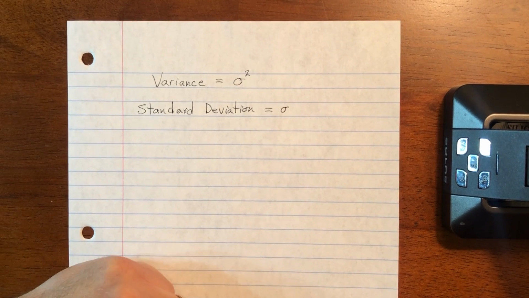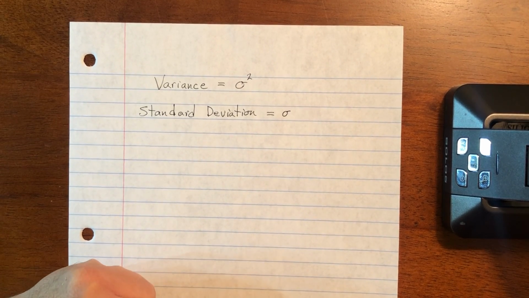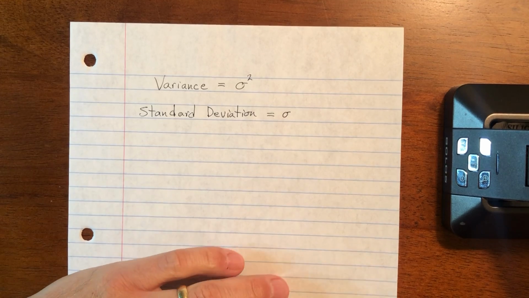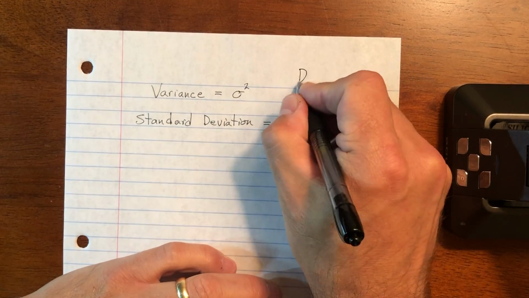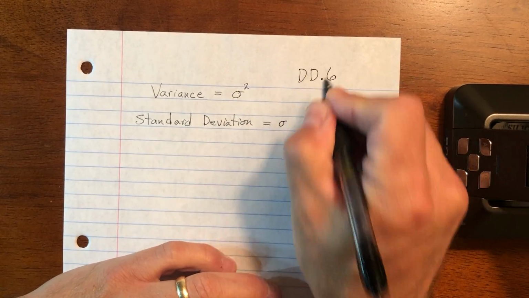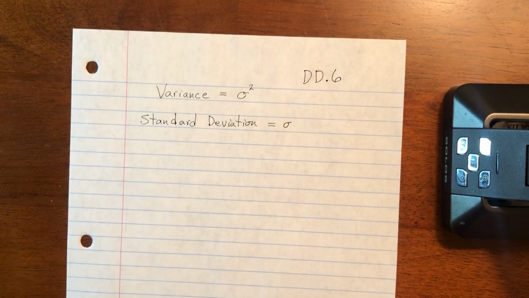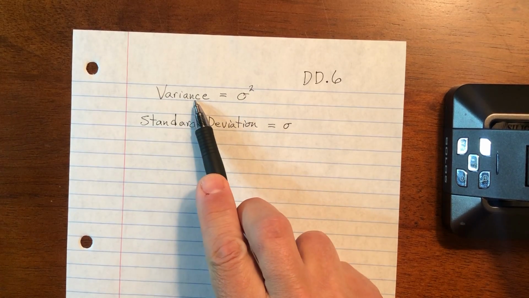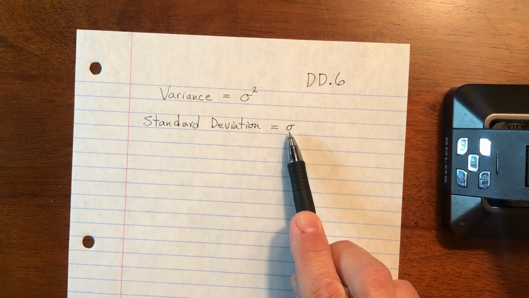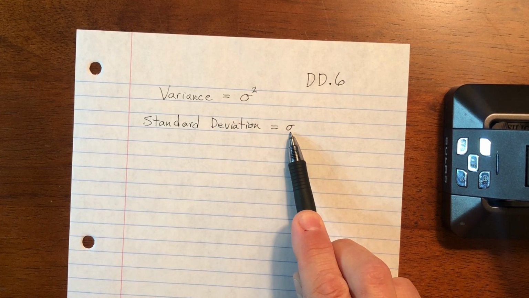In today's lesson, I am going to ask you to do some calculations on IXL, but just like yesterday, I'm not going to ask you to get up to 80% on those. Just do a couple of them. This one is actually going to be DD.6. And basically what you do to find the standard deviation is you calculate the variance and then you take the square root. So let's take a look at what that looks like.